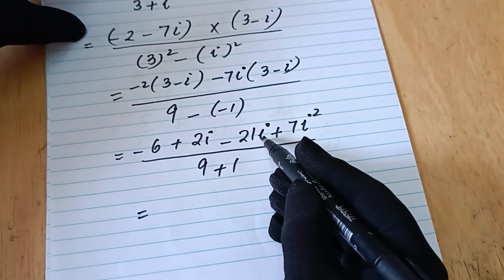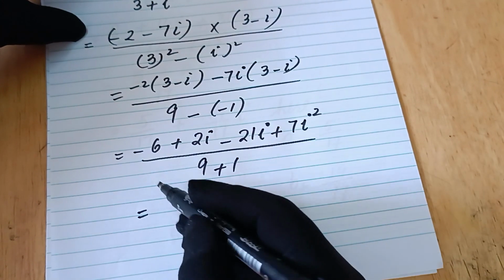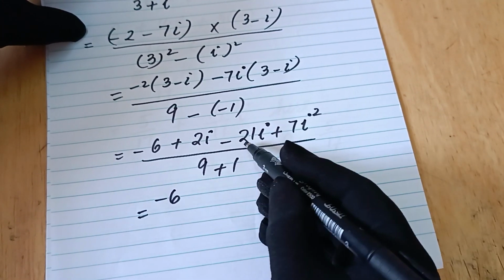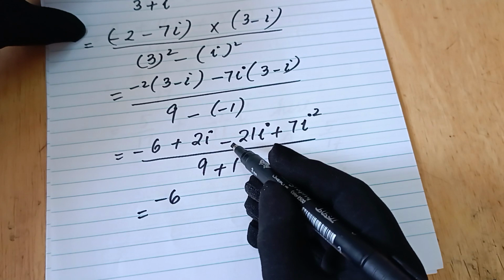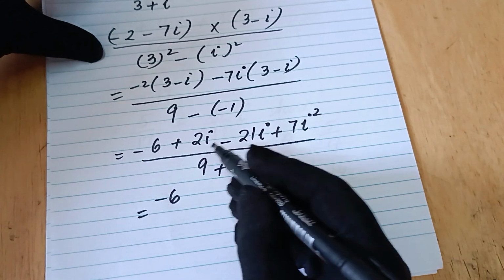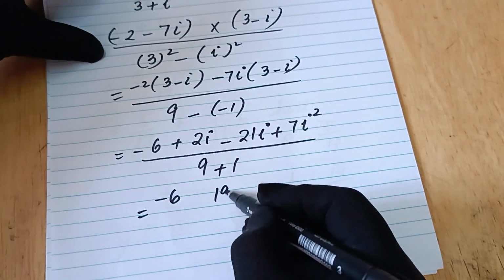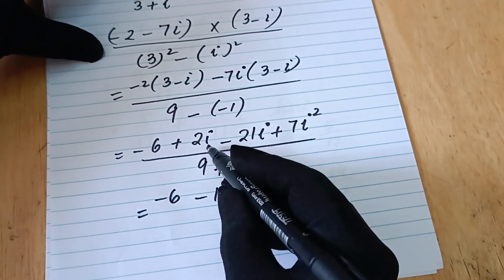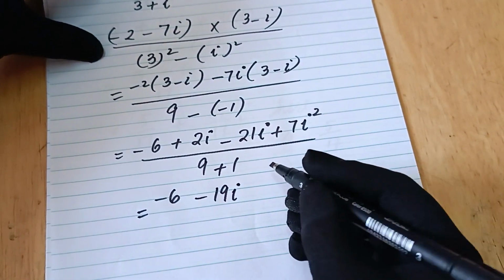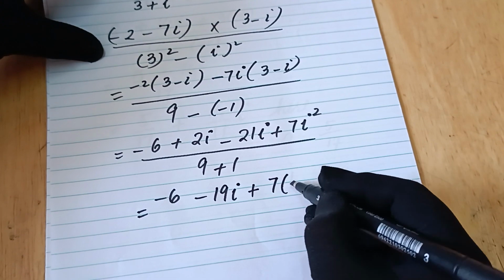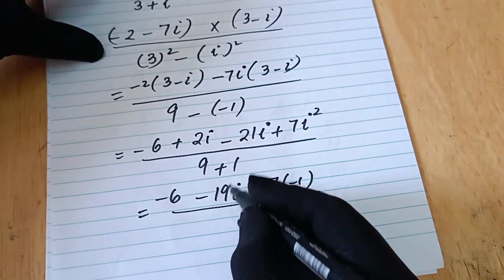These are two like terms with single iota. Minus 6, when you add them, they have opposite integer. So opposite integer always subtract. 21 minus 19. Sign of the big value used, variable remains same. Plus iota square replaced by minus 1. 9 plus 1, 10.